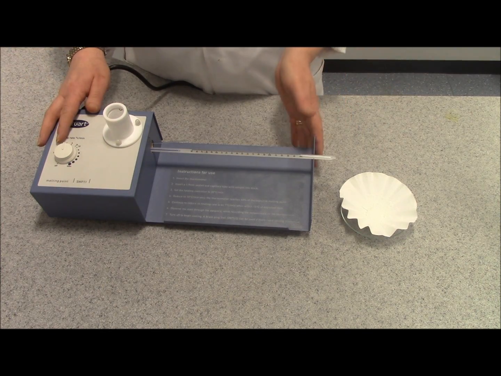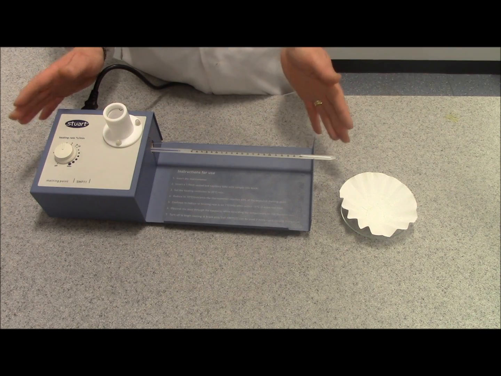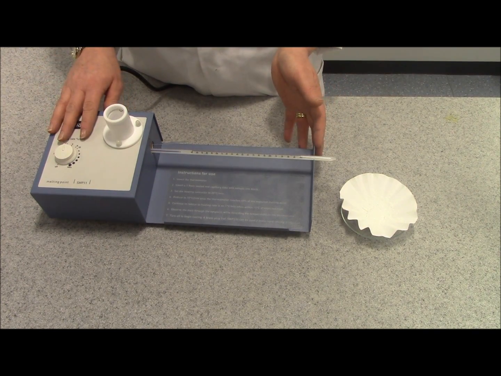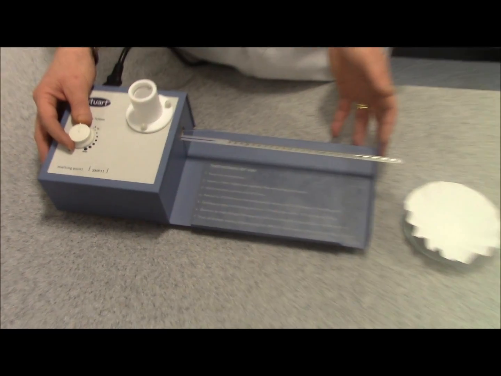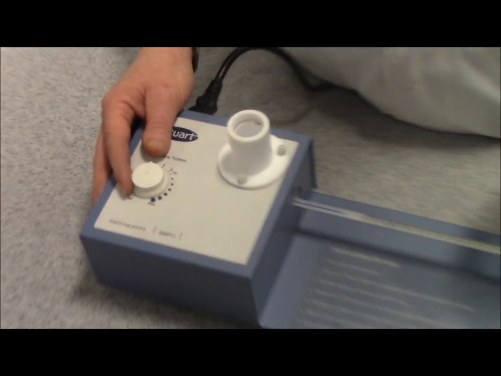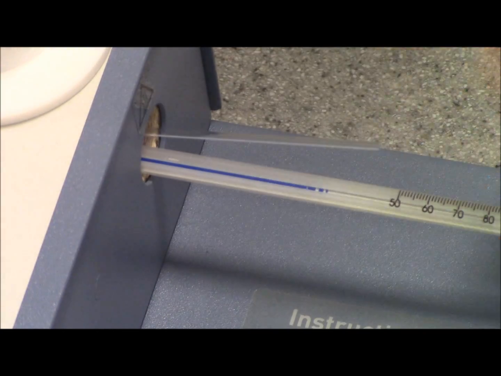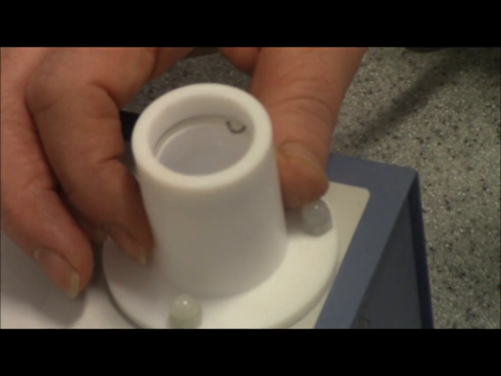Right, this is a melting point machine and it's used to measure the melting point of crystalline solids. It's made up of a heating block with a thermostat that allows you to control the temperature. The substance you want to measure the melting point of, you place in a glass capillary which goes into the heating block. There is a lens through which you can observe the crystals directly.